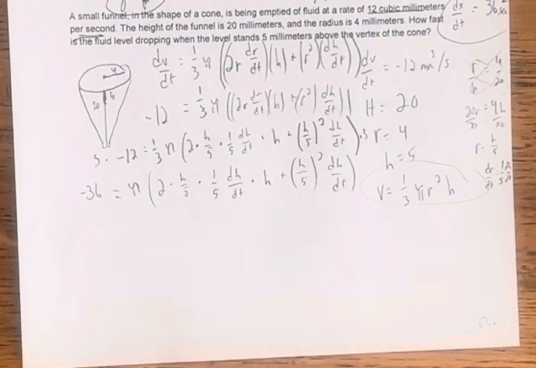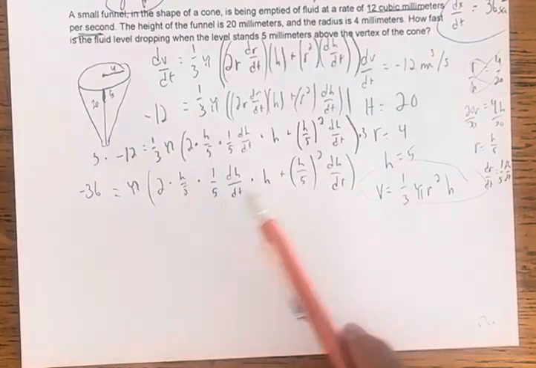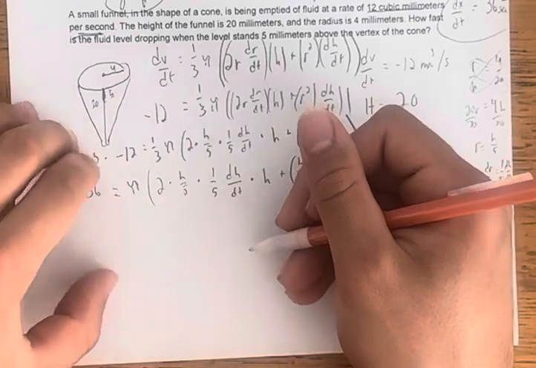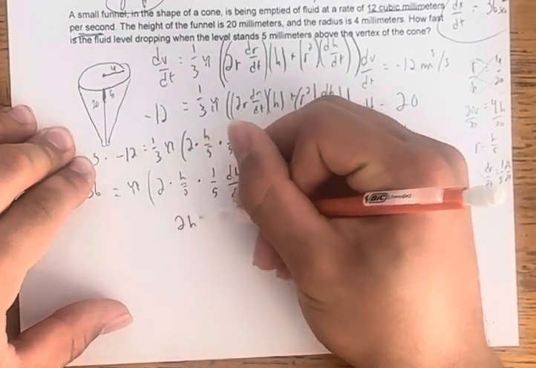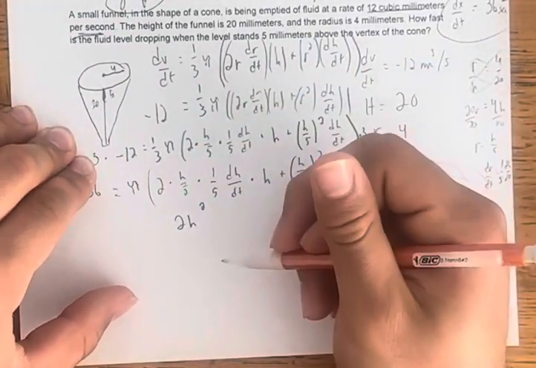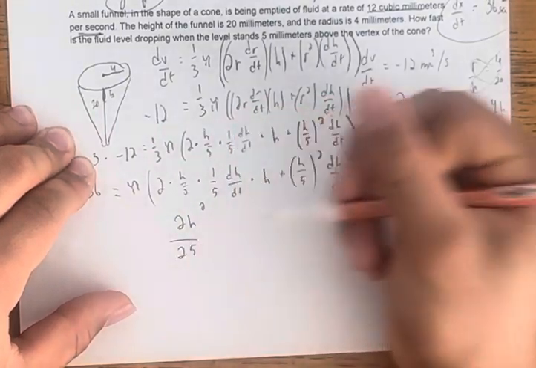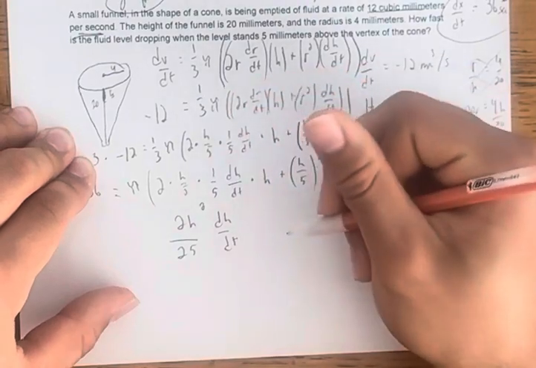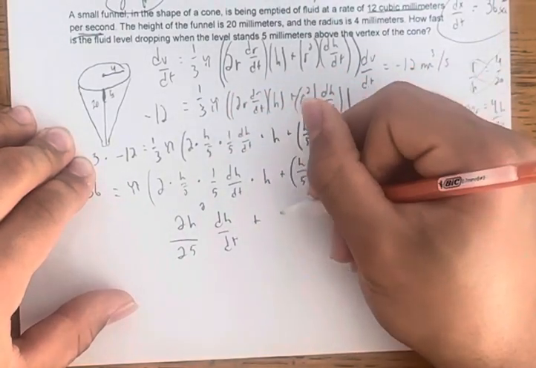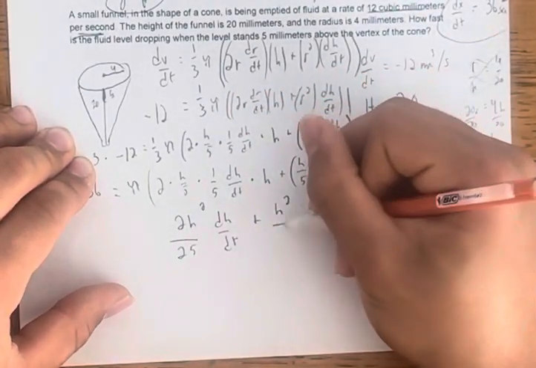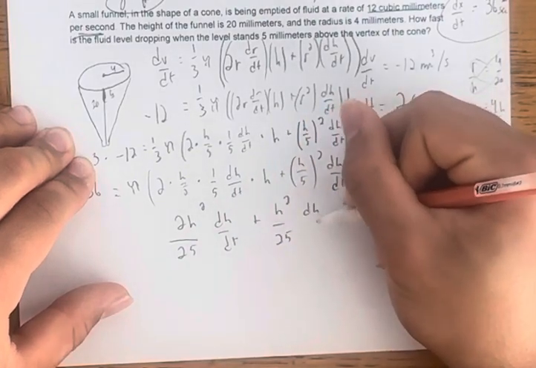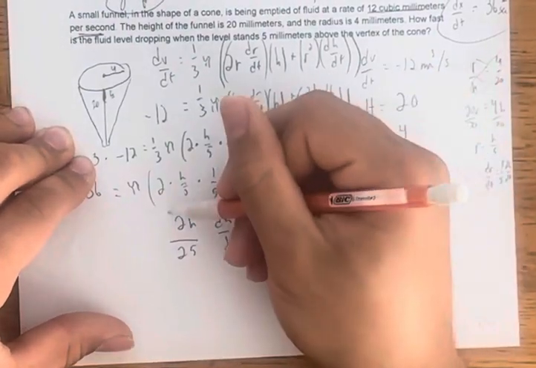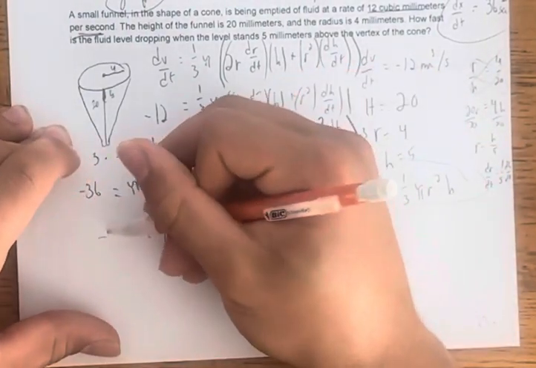So what I would do now is multiply the terms inside the parentheses. So that would look something like this: 2h squared over 25 dh/dt plus h squared over 25 dh/dt, times pi, equals negative 36.